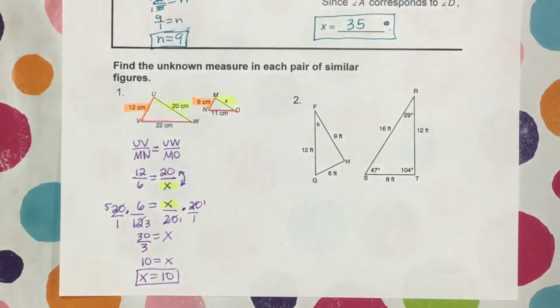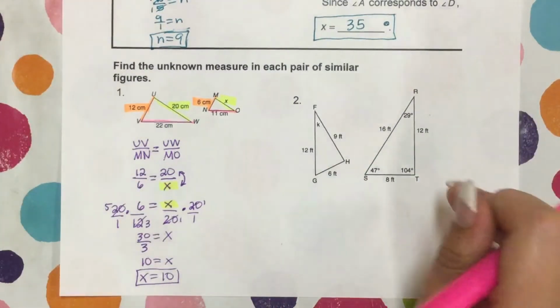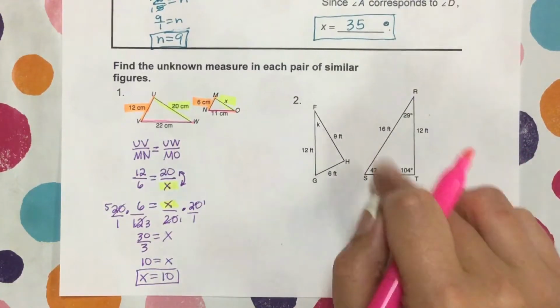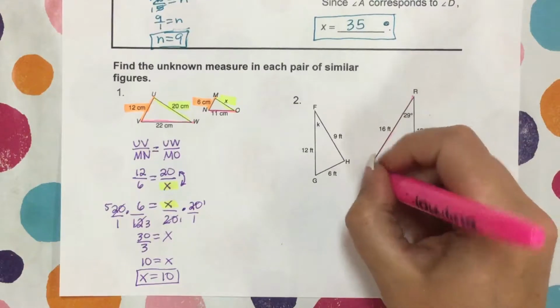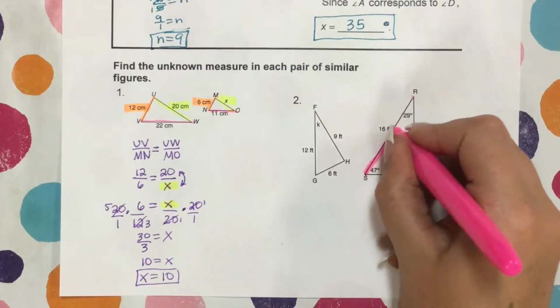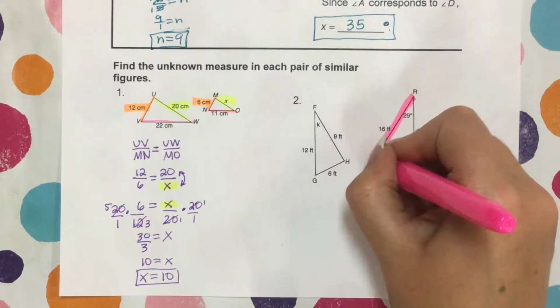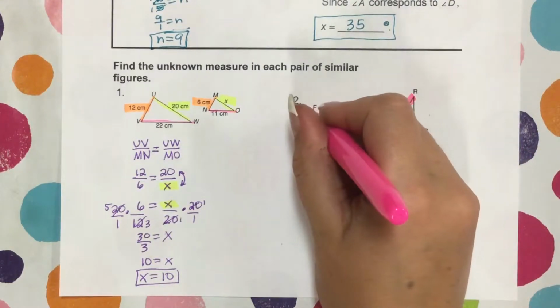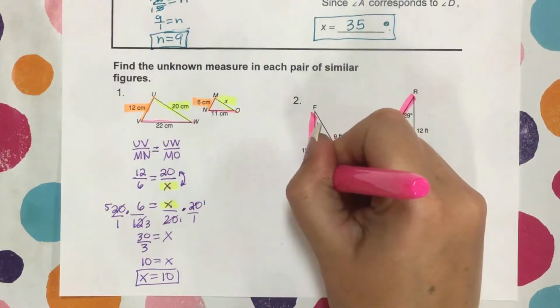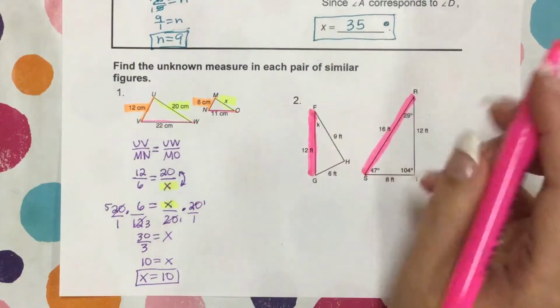I'm just going to do the same thing with the biggest side, smallest side, medium side. So let's go ahead and figure out what we already know, that they're similar, right? So the biggest side here on the biggest triangle is 16, right here. Okay, the biggest side here out of 6, 9, 12 would be right here. So that's the biggest side, right there.